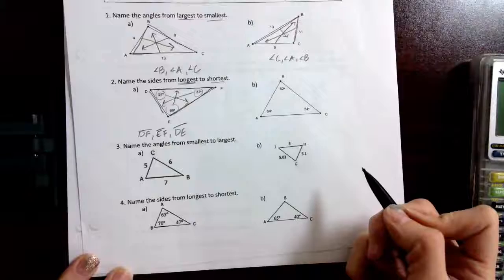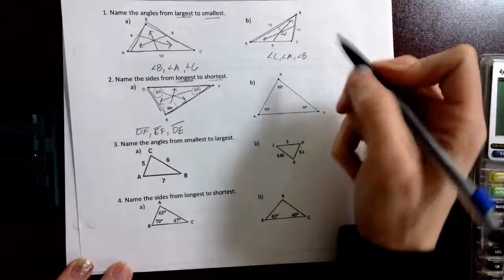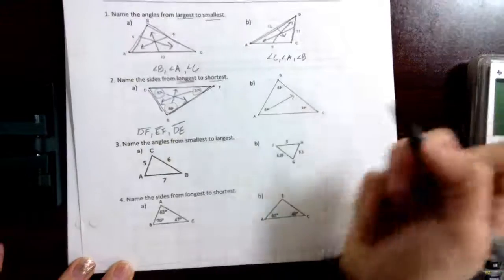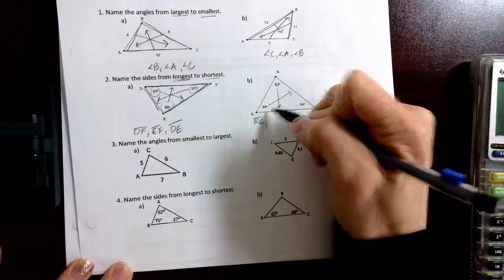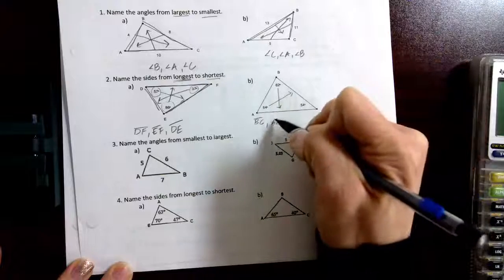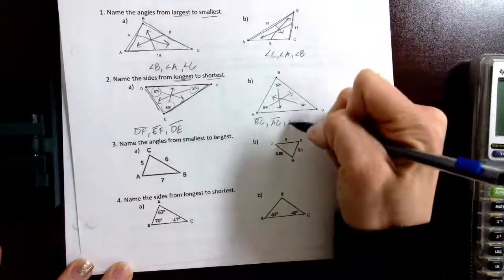Okay, same idea with the next one, from longest to shortest. So the largest should be BC. My next one is 62. A 62 is across from AC. And then the last one is 54. Across from the 54 is AB.